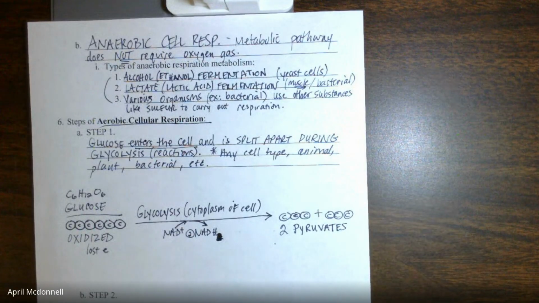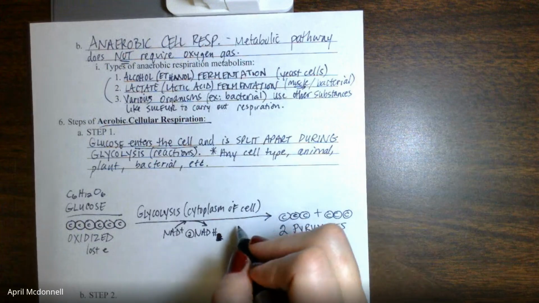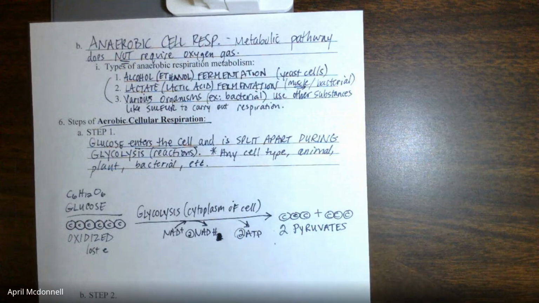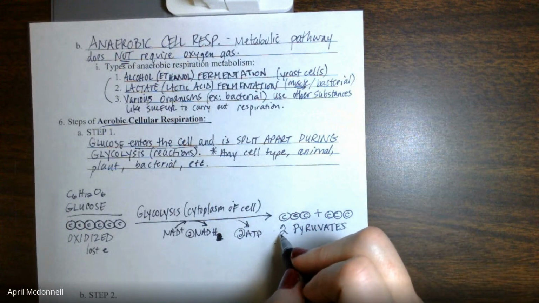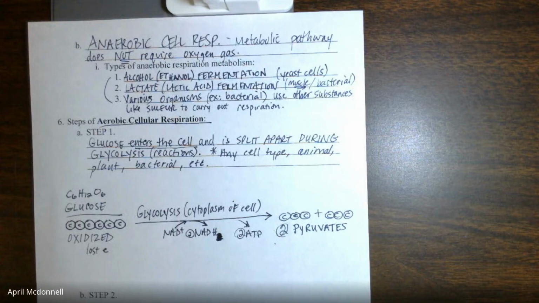Glycolysis will occur in the weakly semi-fluid called the cytoplasm of the cell. 2 ATP molecules will also be produced for the cell, and 2 pyruvates will be produced at the end of glycolysis.